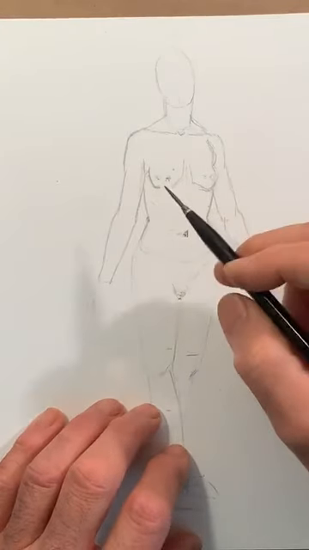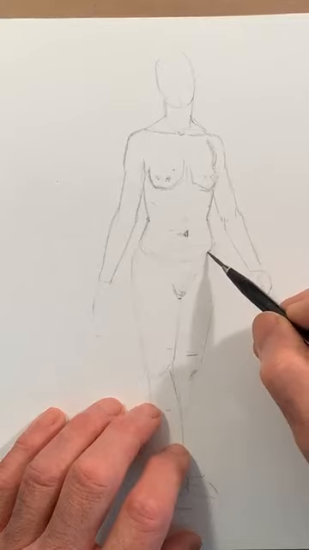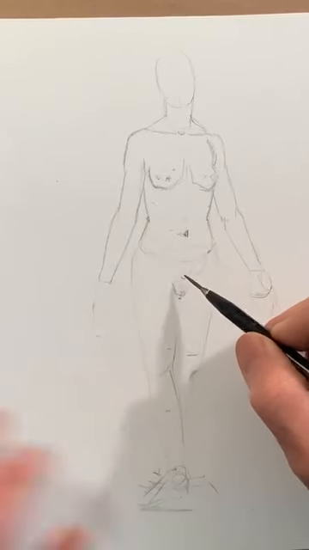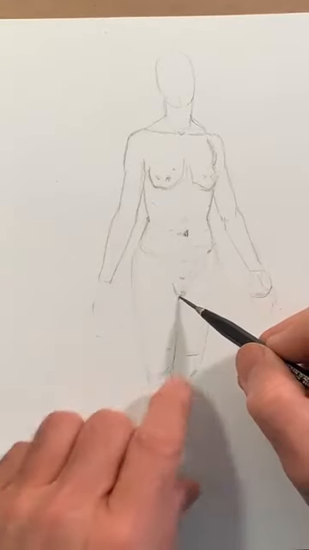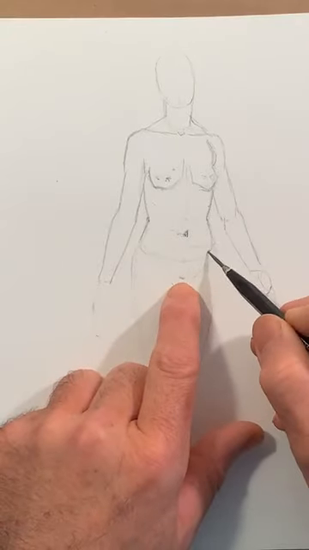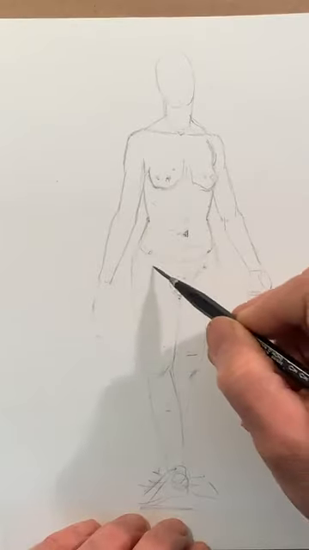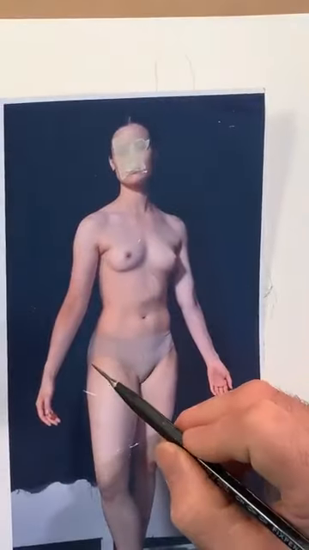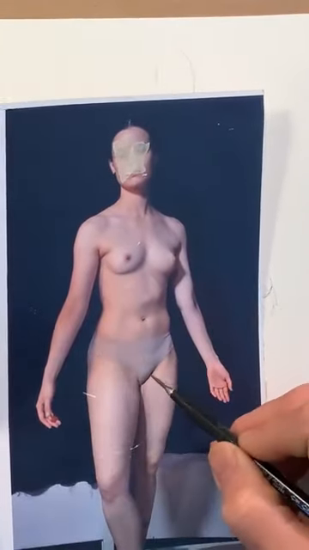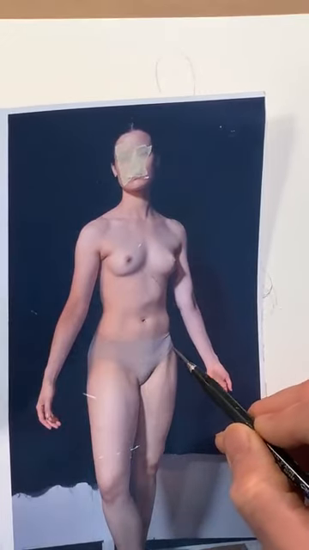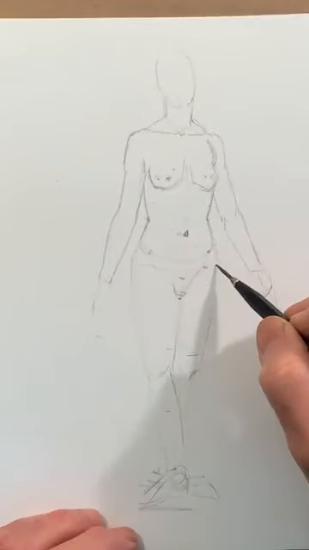So now the leg will start about halfway between the pubic bone and the iliac spine, right? Here and here. So here. So blocking here, right? And you can see a little bit here, this volume here, right? And this volume here like this, right? And that would be the thigh.